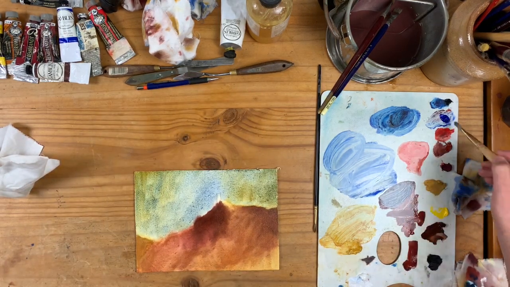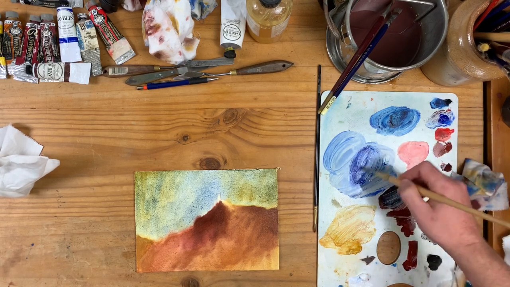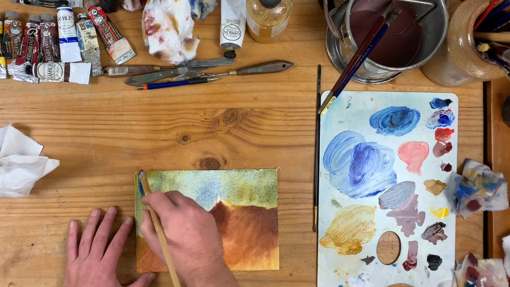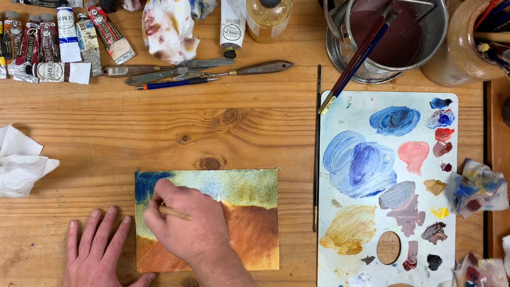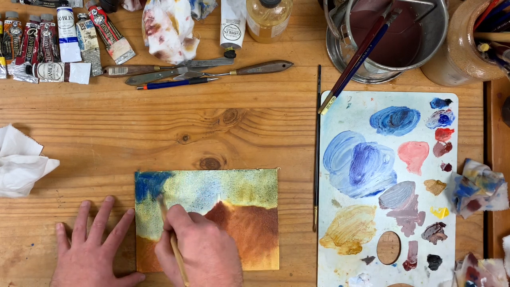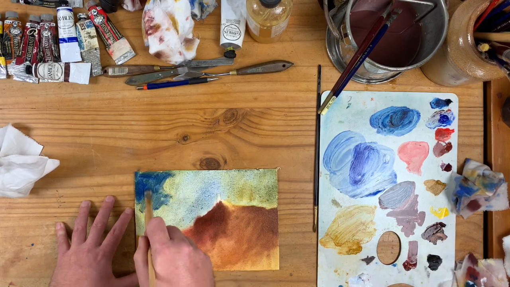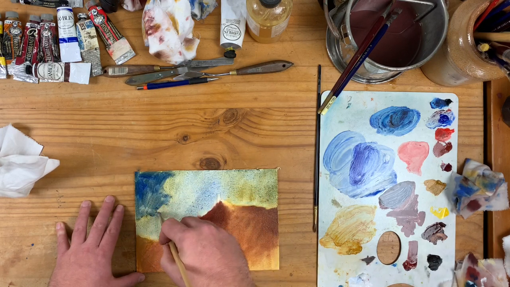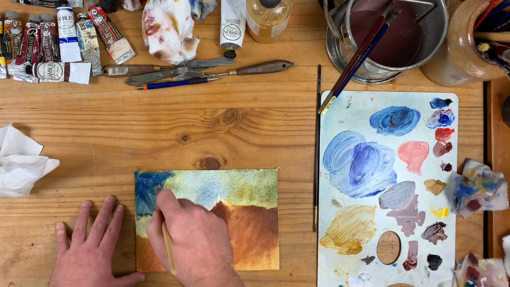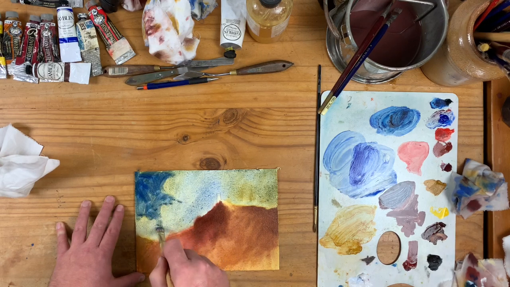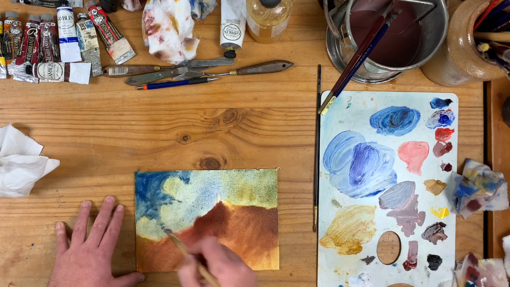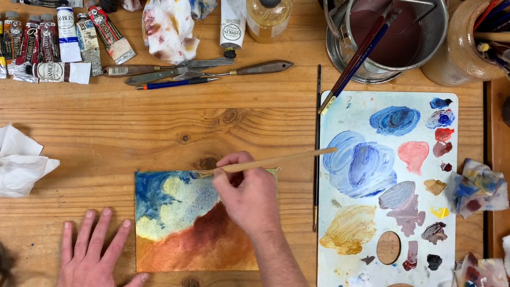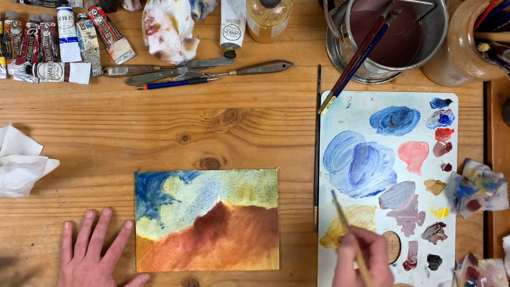Like so. Now whilst that's still wet, we're going to charge into this with some areas of stronger blue, starting to maybe think about creating some cloud type sort of shapes.